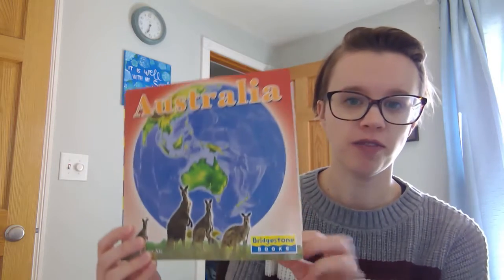In writing class over the next few weeks, you are going to become research paper writers. And over this week, we are going to be looking at 4 different countries in the form of a nonfiction book. And we're going to be discussing and looking at the features in these books and how to get information on countries.